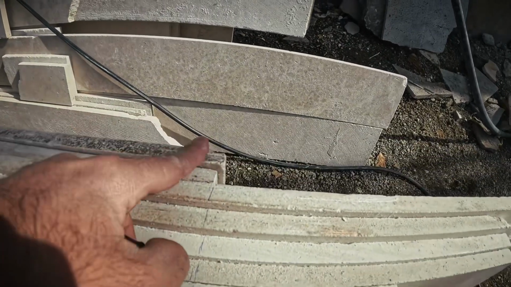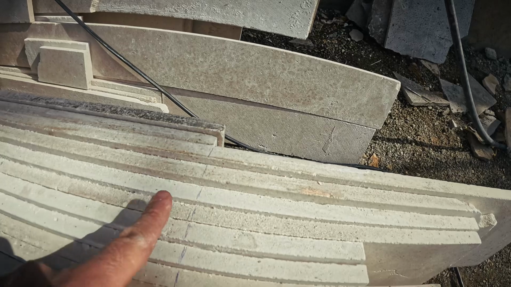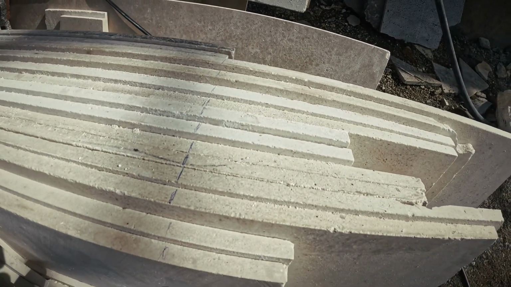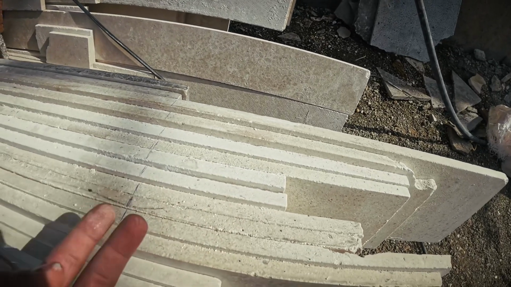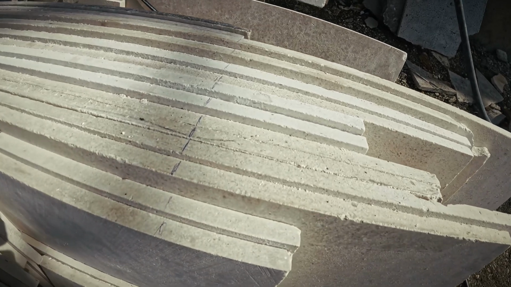Now, if you see, there's a line which came from these two stones, and it goes straight like this. And these are the excessive parts of the stone right now for measurement. They're not excessive, but I mean for measurement.